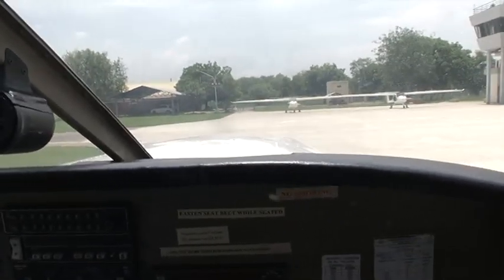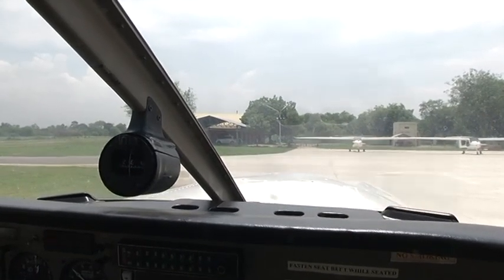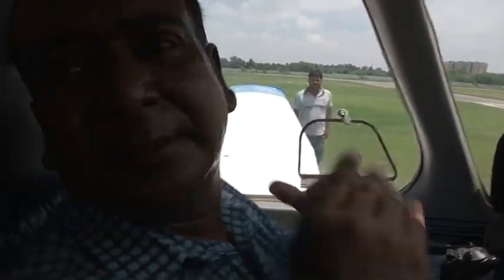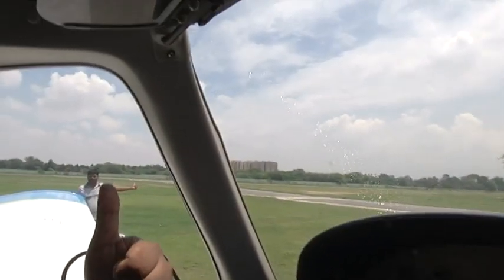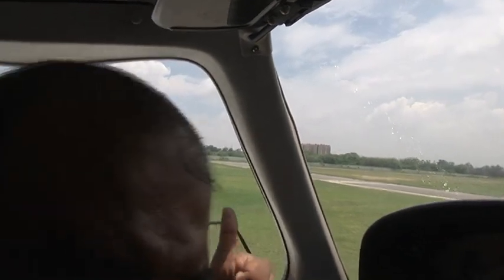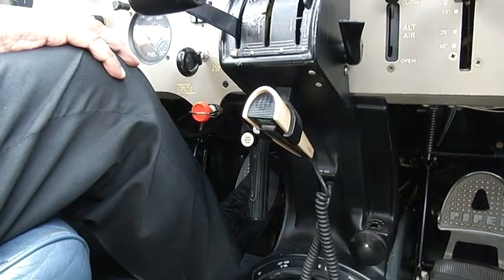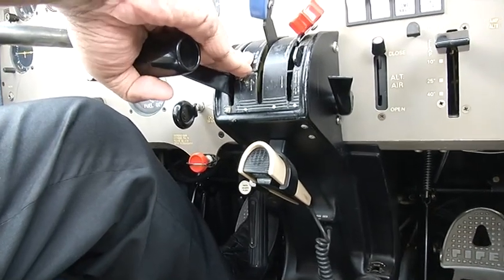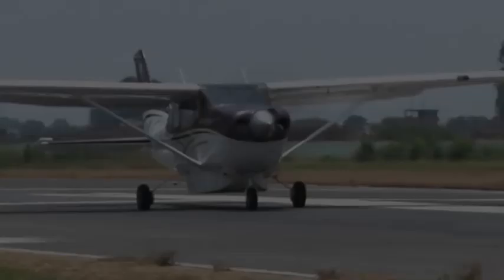now before going out for taxiing, we will ask the people outside to remove the ground chokes so that we are clear to move out. I am indicating them to move out the chokes. So the people outside have removed the chokes. I am taking the clearance from them. They are indicating me thumbs up. That means both the chokes have been moved out. Now I am moving the parking brake out. You can see that now the parking brake is also removed. Chokes are also out. Now I will move the throttle forward. That means I will generate some more power and we will start taxiing.